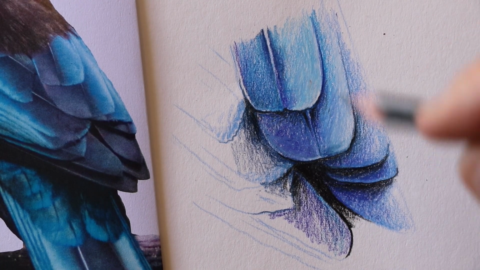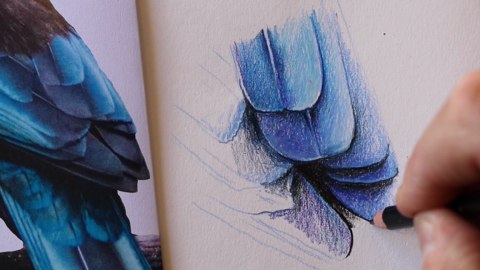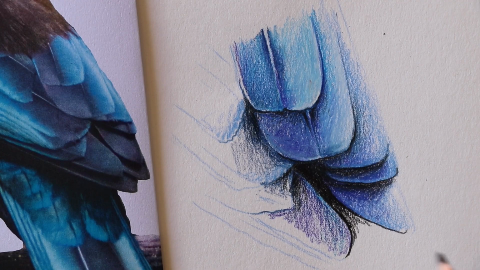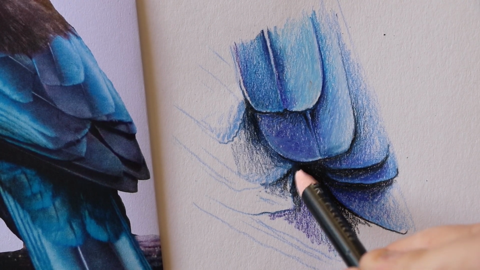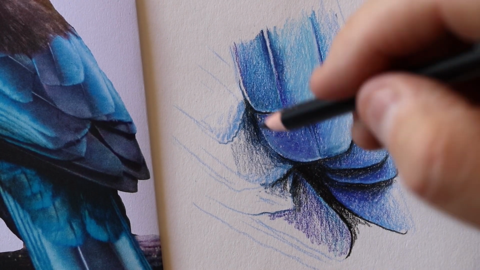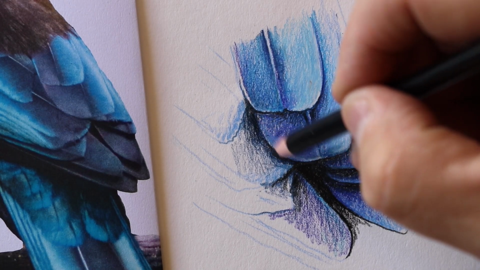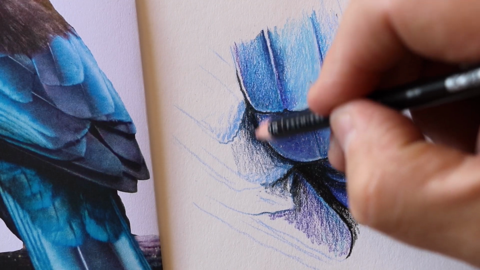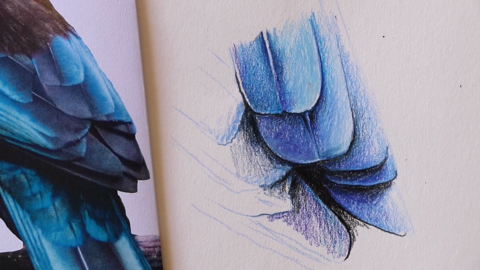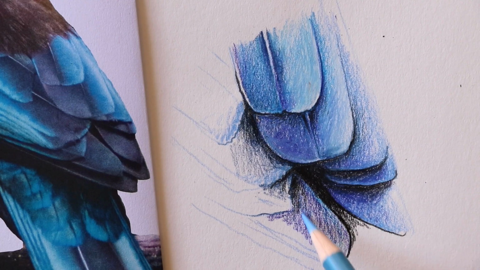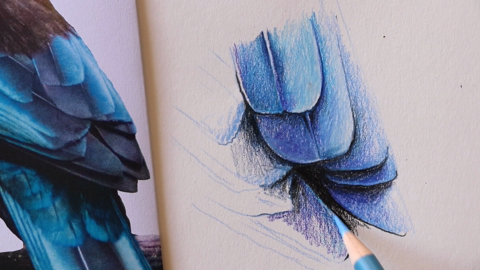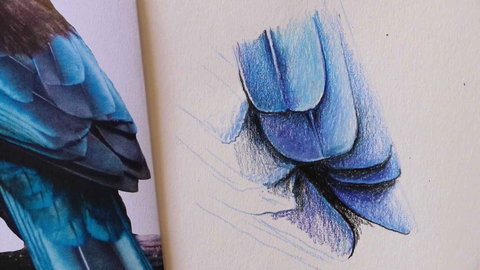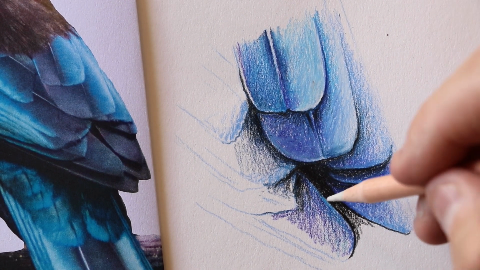So I'm just going to make that nice and sharp and nice and dark. Cool, yeah, that's really coming together now. Nice. Do a little bit of blending here.